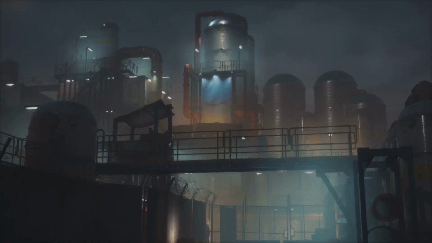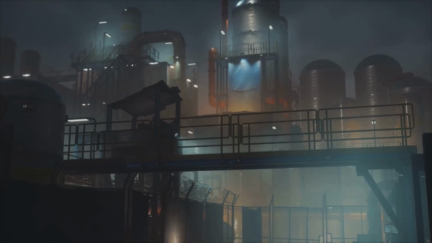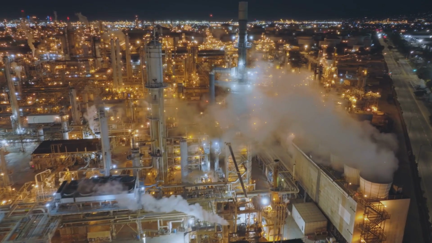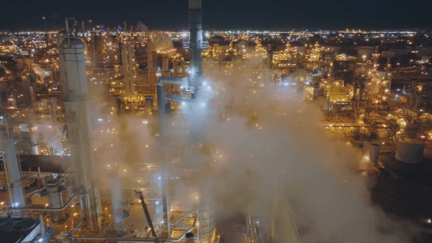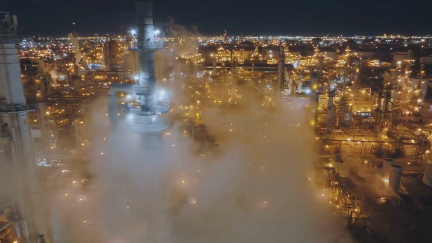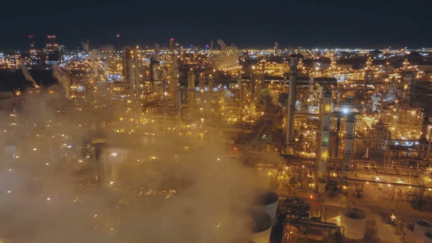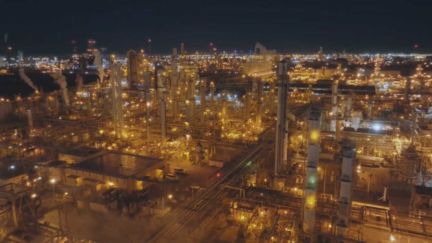Here's the payoff. When I follow this path, plants hit spec faster, burn less energy, and stay online longer. An exotherm becomes a heat source for distillation. A tricky impurity becomes a recoverable co-product. Uptime climbs because the process is controllable, not fragile. And scale doesn't feel scary, it feels engineered.